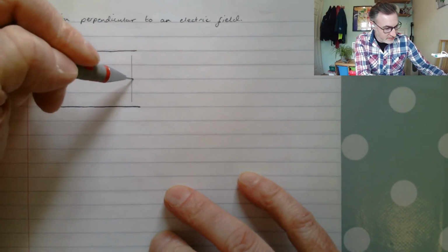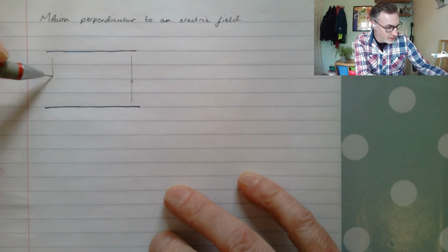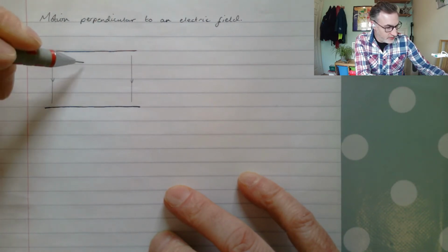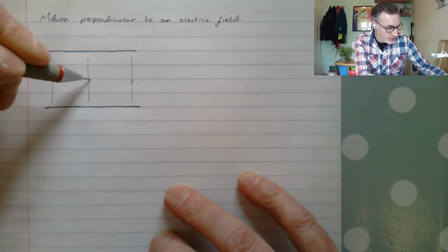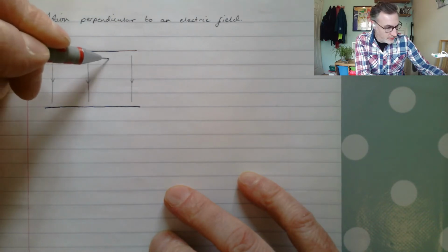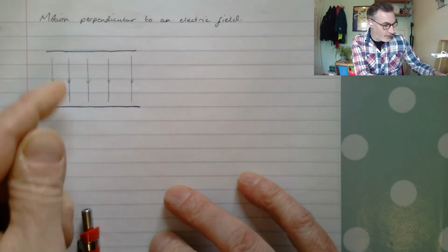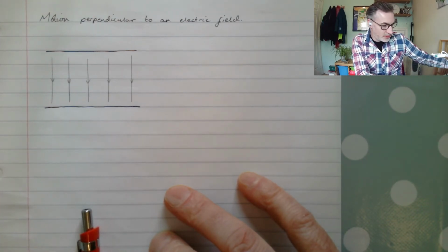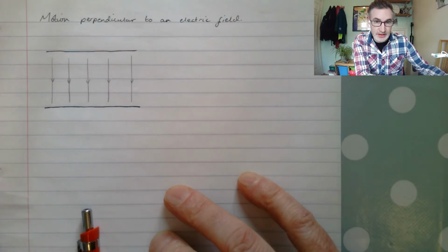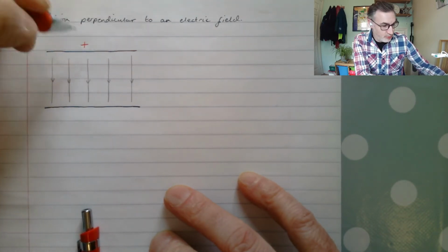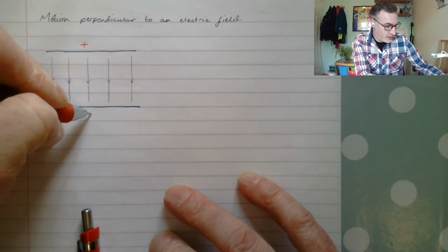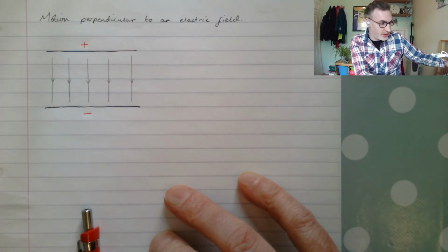But if we have our electric field like so, and I'll just draw a few field lines. If the electric field is going this way, it must mean that we have a positive charge and a negative charge here.